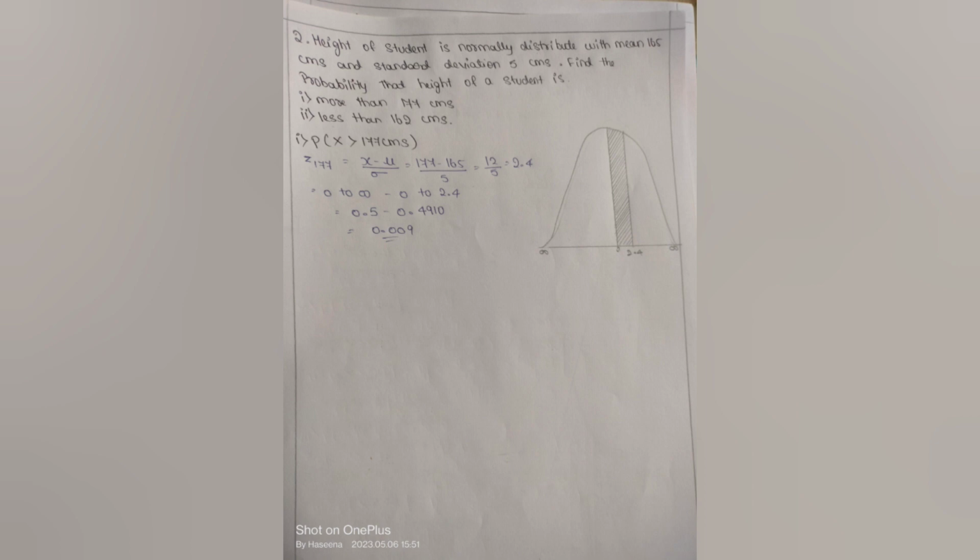We will again solve it. Because the value is positive, it will fall on the right side of the chart. We will solve it as 0 to infinity minus 0 to 2.4. Now 0 to infinity gives us 0.5, minus 2.4 in the table chart gives us 0.4918. After subtracting, we will get a solution of 0.0082.